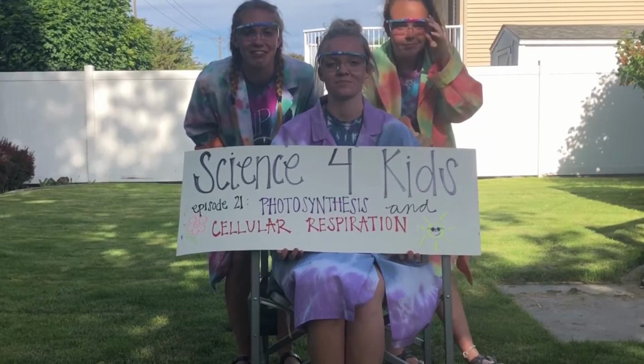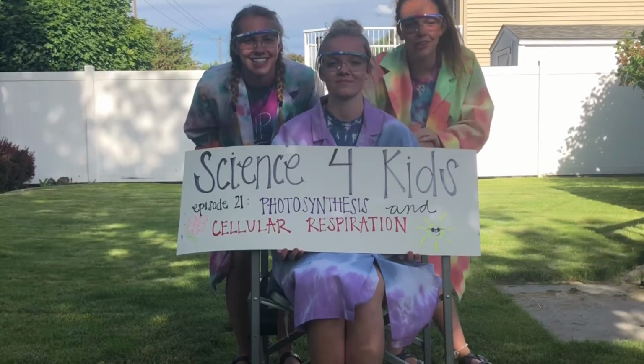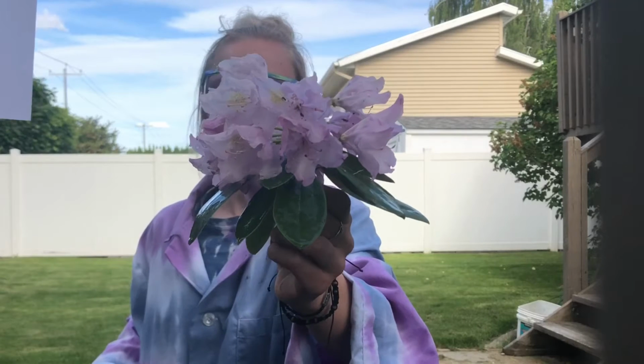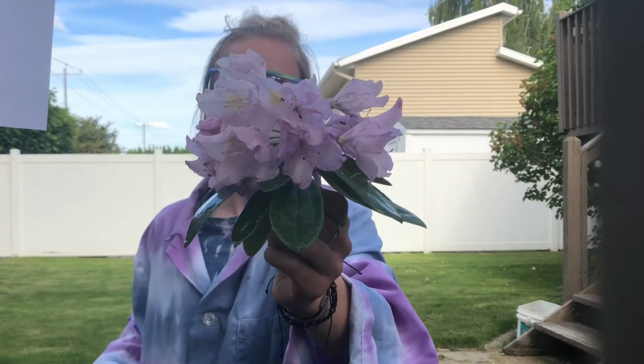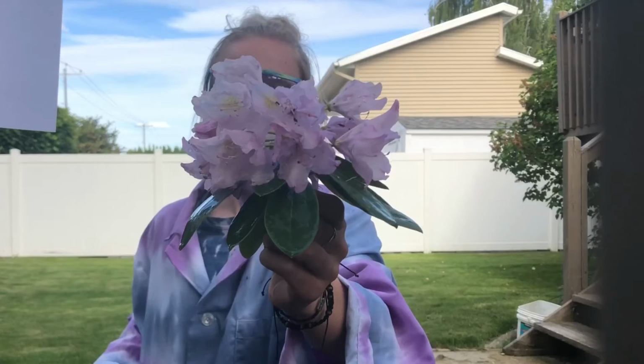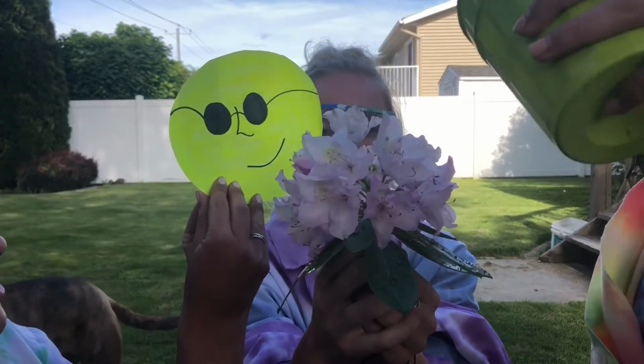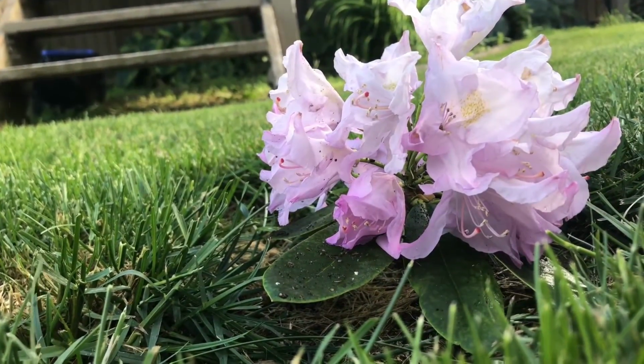Today we're talking about photosynthesis and cellular respiration. Plants make their food with the help of photosynthesis. Plants get resources for photosynthesis from the sun, the soil, water, and carbon dioxide. When it rains, the soil absorbs the water, and through its roots, the plant takes in the water.